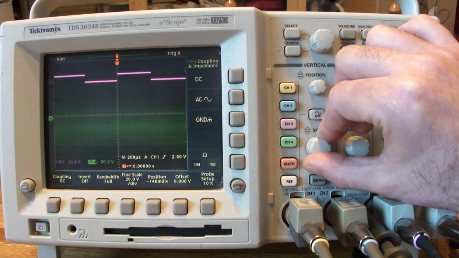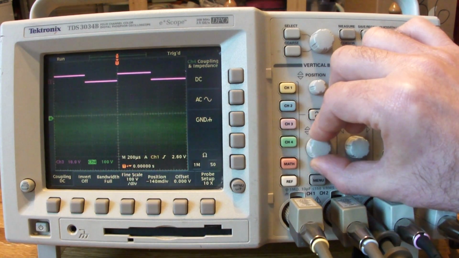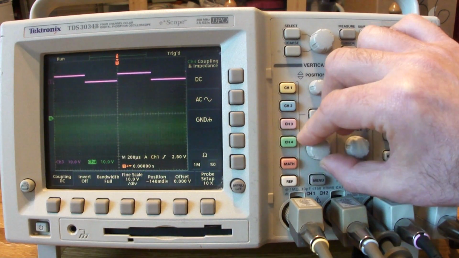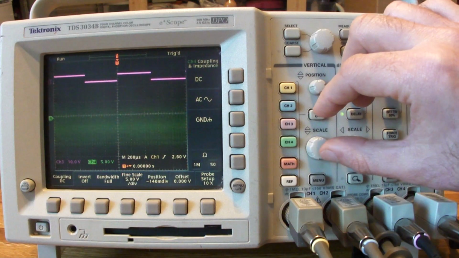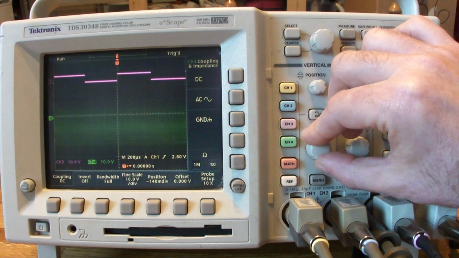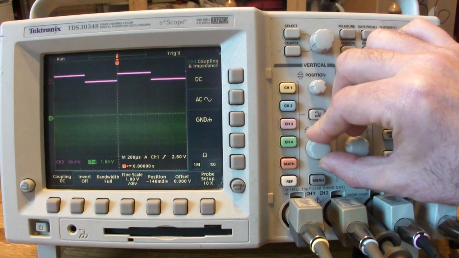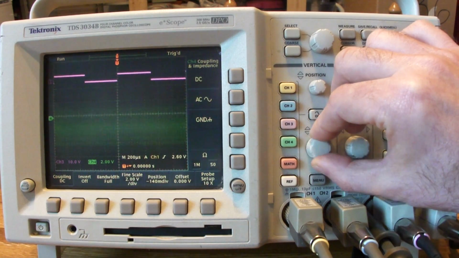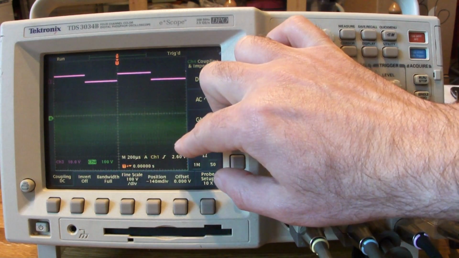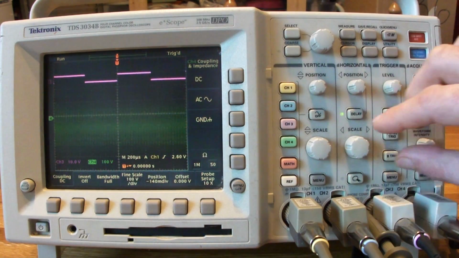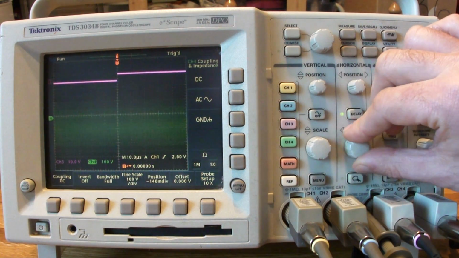At 20 volts, it should get smaller. If I go to 100 volts, it's still the same size. So something is very strange here. In theory, if this scope is functioning correctly, whatever this is, there is, say, 400 volts of signal, which is clearly nonsense.